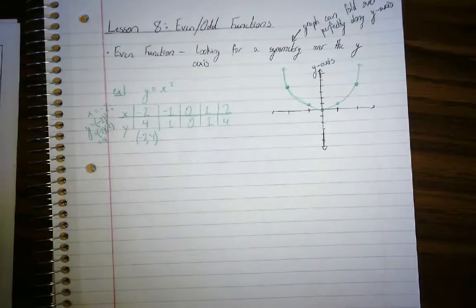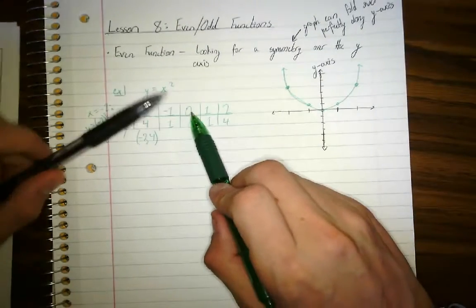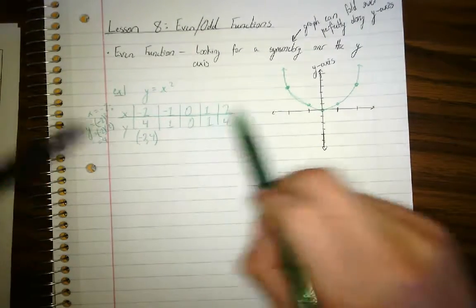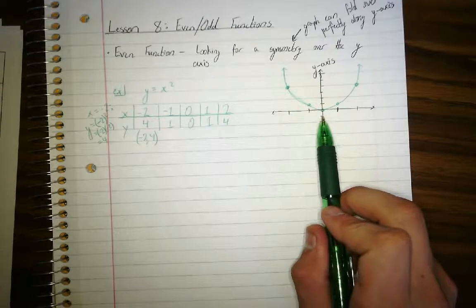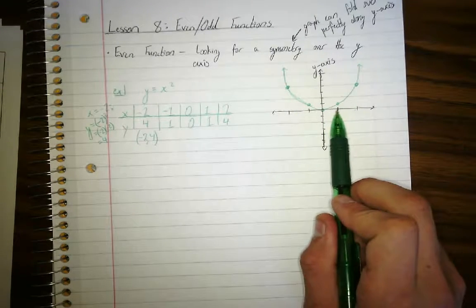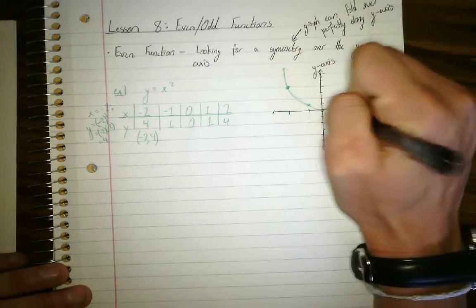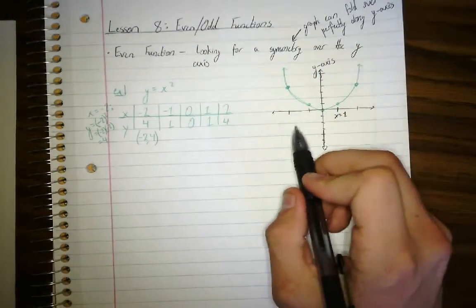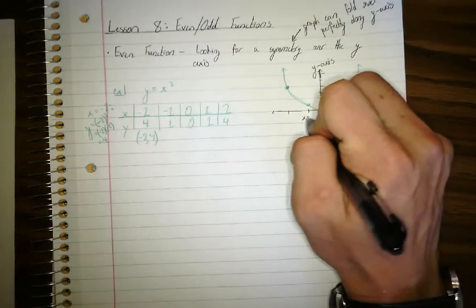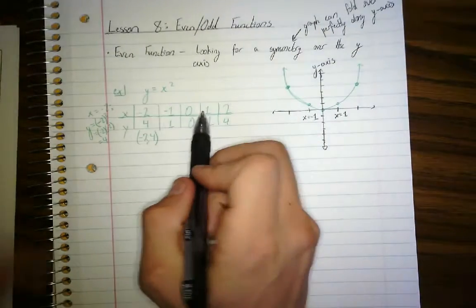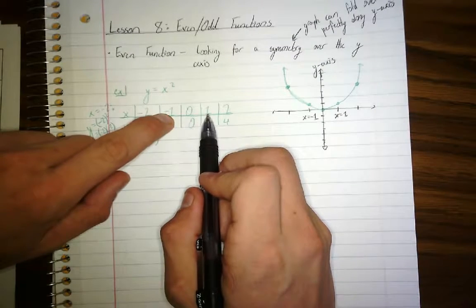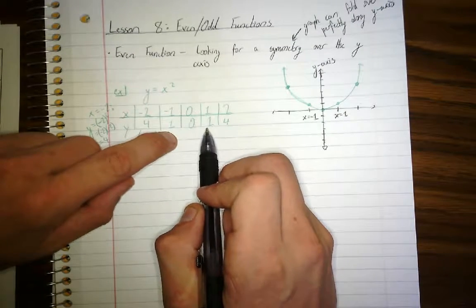So another way we can see it is by actually looking at our table. So if we take a positive step, or we look at x equals +1, we should get the same exact output as if we looked at x equals -1. So when we're looking at our chart, notice how on both the positive and the negative case, we get the same exact output.